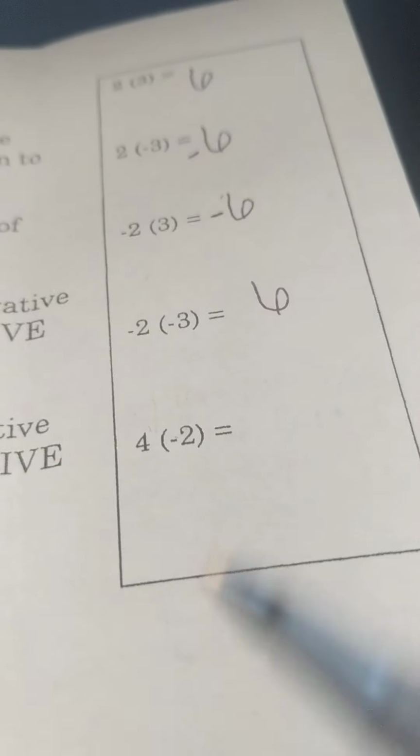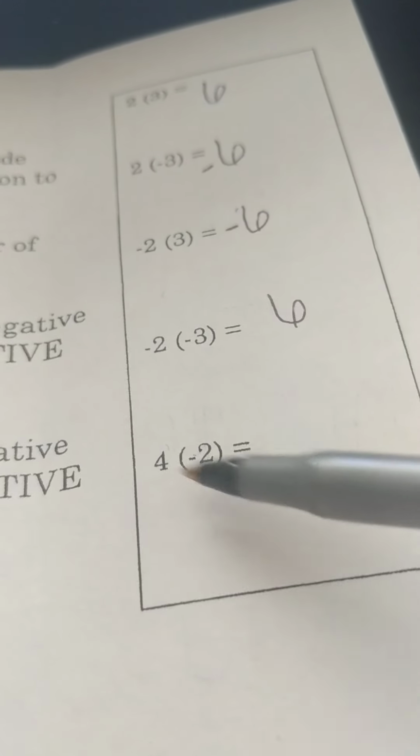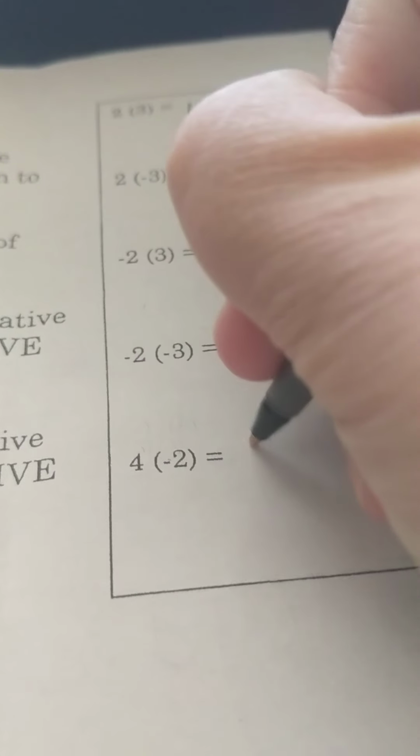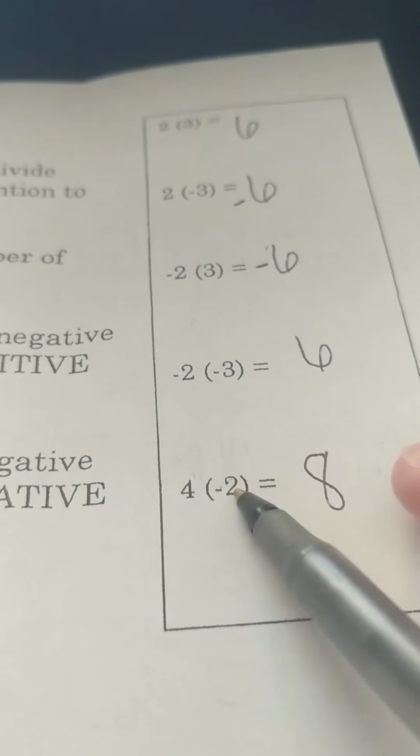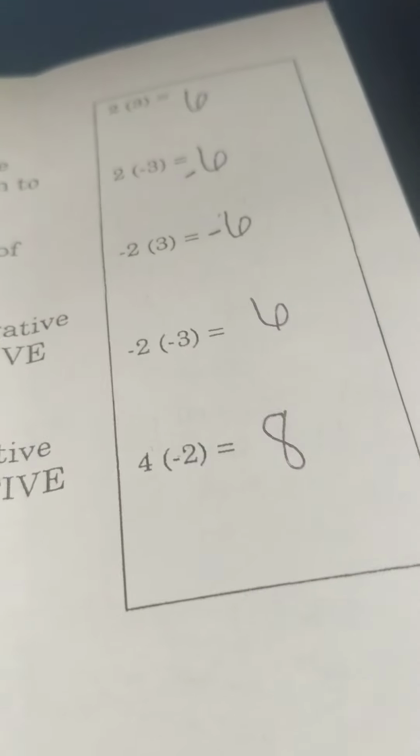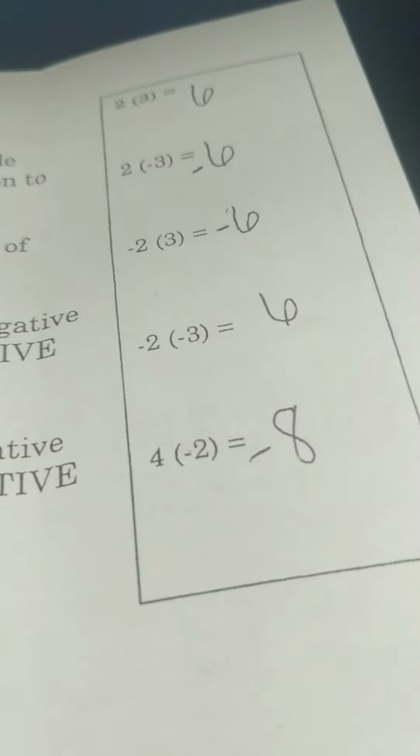Okay, so our next one we have 4 times negative 2. So 4 times 2 is 8. We're going to count our negative signs, which is 1. So since it's 1 negative, 1 is odd, our answer is going to be negative.